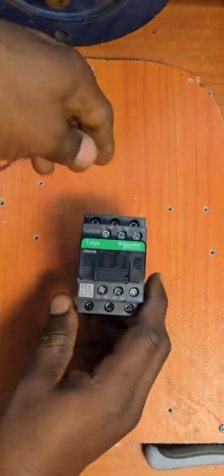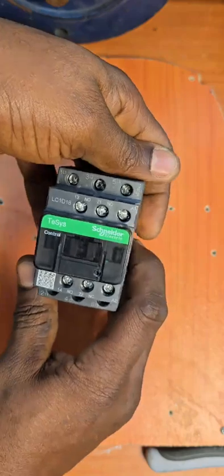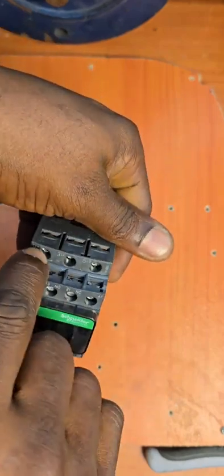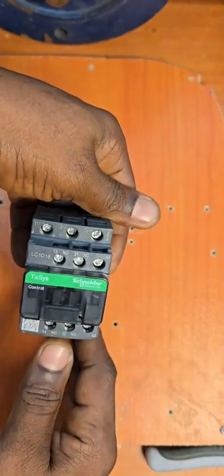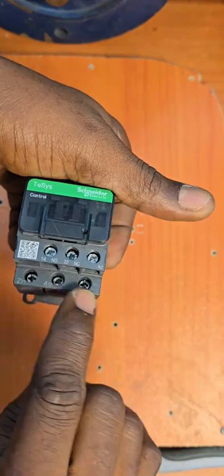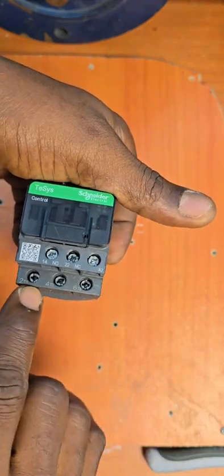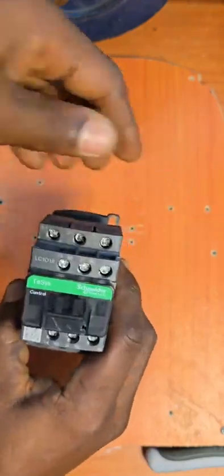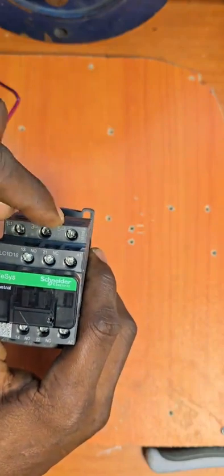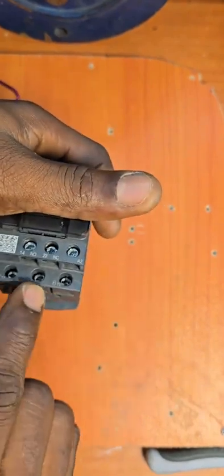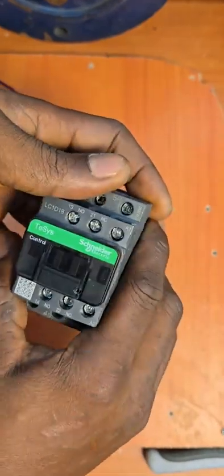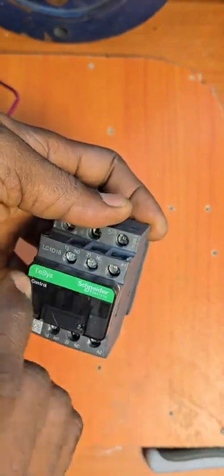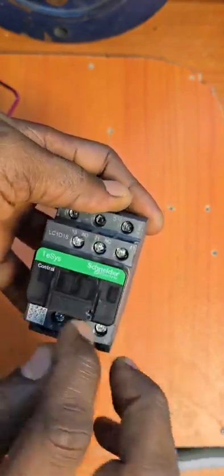And we have this one also. It's the same thing. Down here we have our 3 terminals, which are for power. And then down here we have the other 3 terminals which go to our load. We have your L1, L2, L3, and then you have T1, T2, T3, just like the other ones. What makes this one different from the other ones is that the auxiliary is on top here.